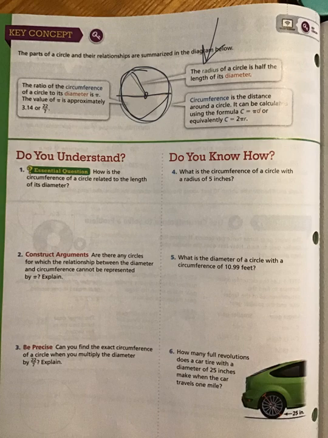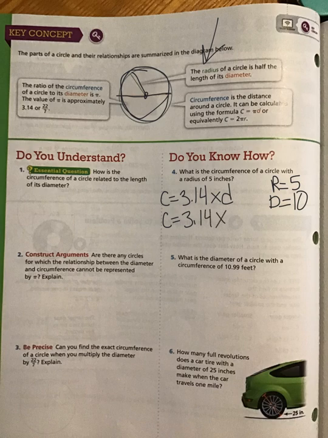Number 4. What is the circumference of a circle with a radius of 5? Well, if the radius is 5, that means that's half of the circle. That means the diameter is 10. Remember, for the formula of circumference, we have to know the diameter. So 3.14 times the diameter. So then the circumference would be 3.14 times 10, which means the circumference is 31.4 inches.